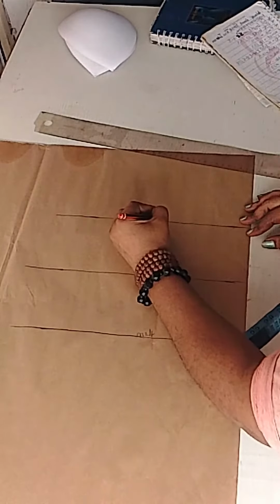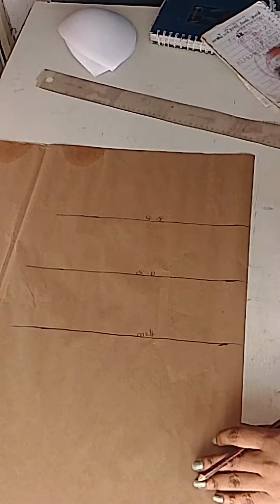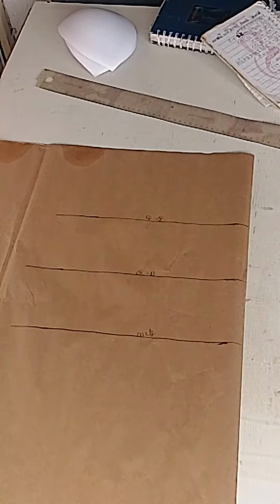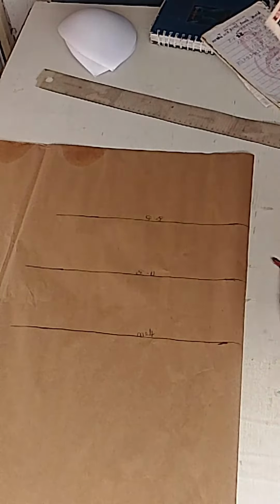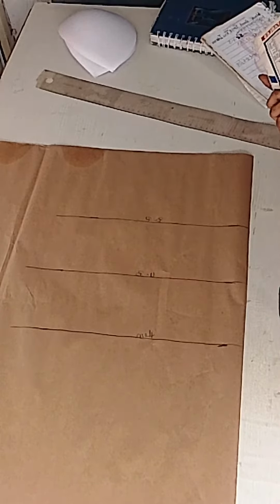This is our bust points. Okay, that is our bust points. Right about now, we are going to take our darts so that we can contour our bust.